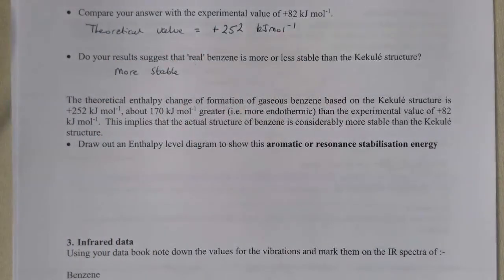because the enthalpy of formation is closer to being an exothermic reaction. It's still endothermic, but it's much closer to being exothermic. So therefore the actual structure of benzene is much more stable. And it's easy to see that on an enthalpy level diagram.